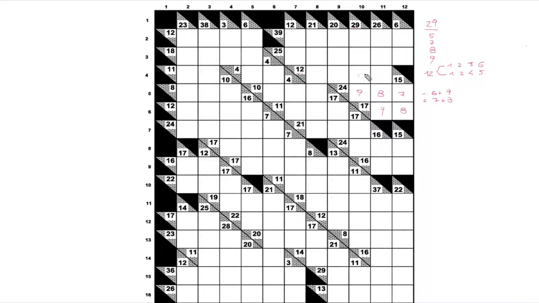Now in this cell there is a connection between these two numbers, number 12 and number 29. For example, there is a number 29, and here in horizontal will be number 12, and in this cell will be the connection with these two numbers.